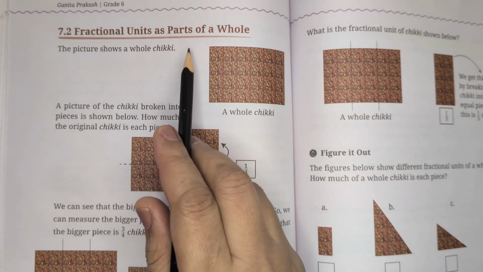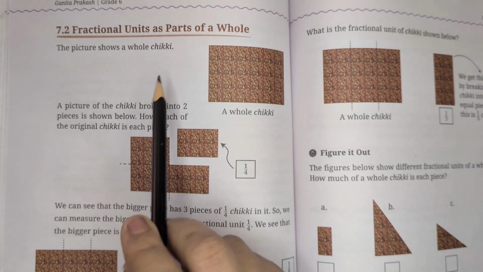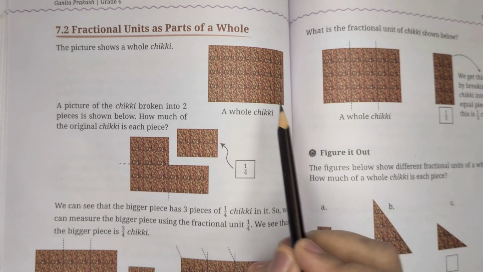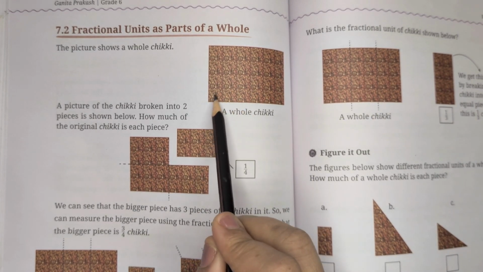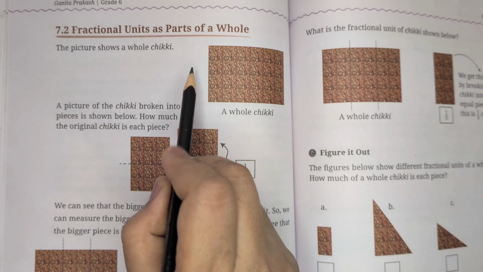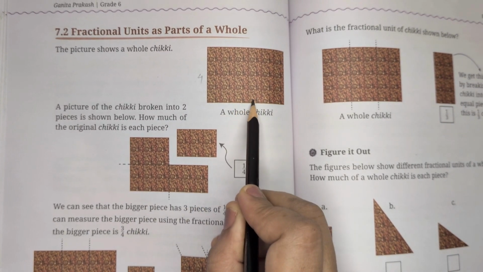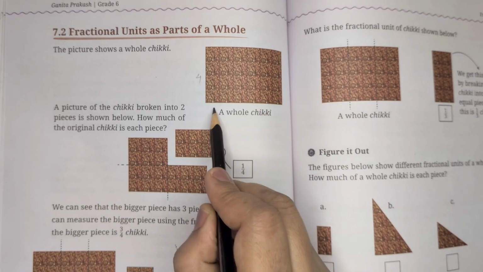Fractional units as parts of a whole. Here the picture shows the whole chikki. We can see this all together: 1, 2, 3, 4 squares here, and 1, 2, 3, 4, 5, 6 squares down there.